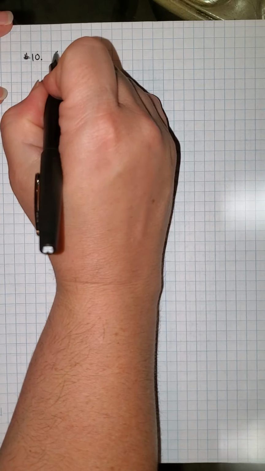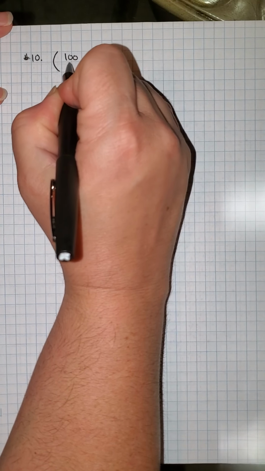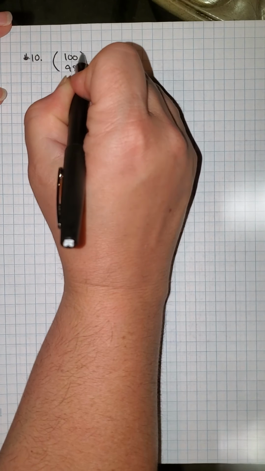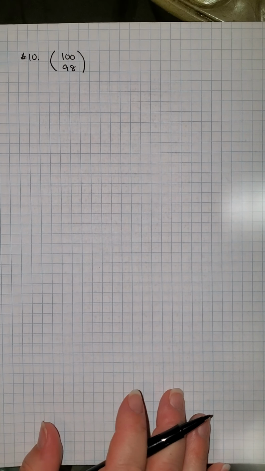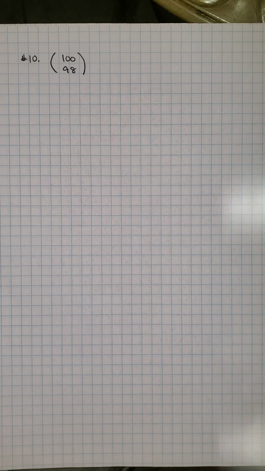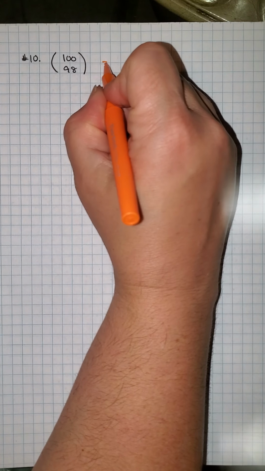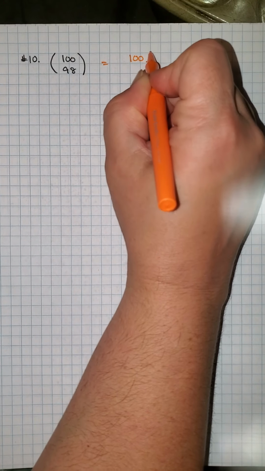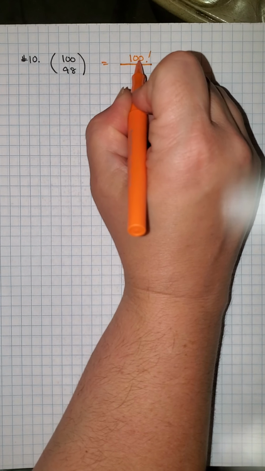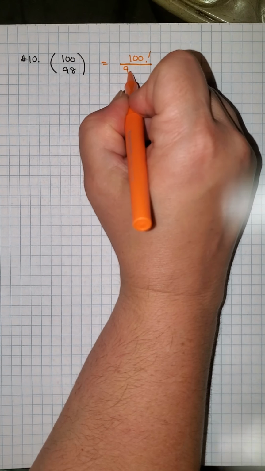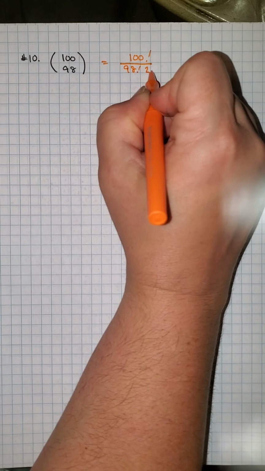Alright, number 10. We're doing 100 things 98 at a time, which sounds painful because you think, oh my gosh, that's going to be 100 factorial on the top. Again, you can use 100C98 if you want. This one actually is not bad to do if you do a shortcut. So you have 100 factorial and then 98 factorial and then the difference factorial.